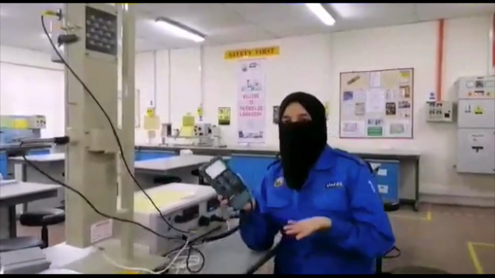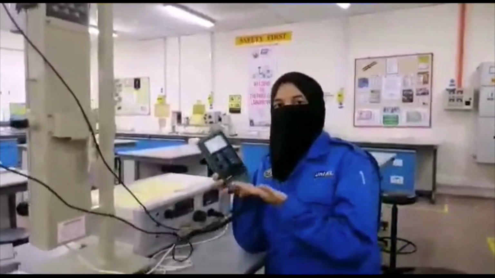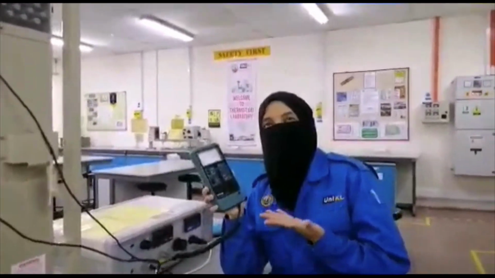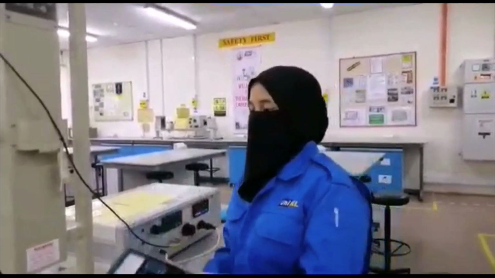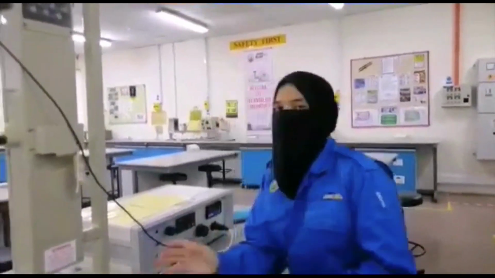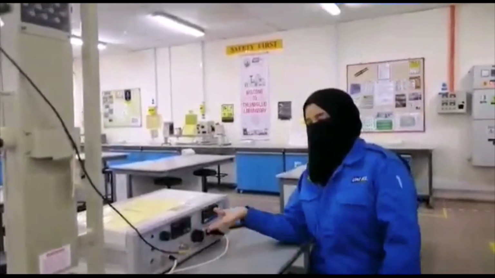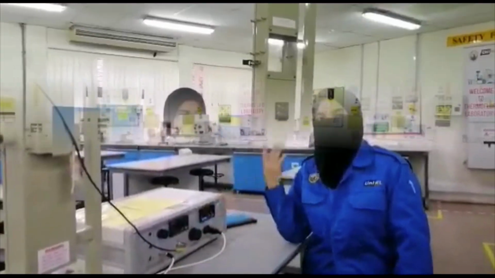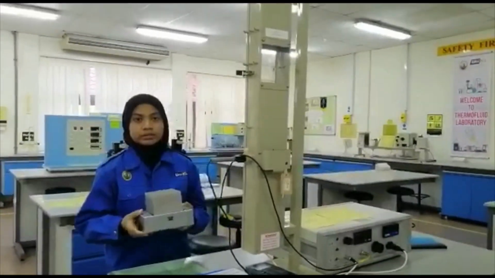Next, after 1.0 meter per second, we will change the velocity again to 1.5 meter per second using this thermal anemometer and wait 3 minutes again and record the temperature. Okay, next we place the fin plate.